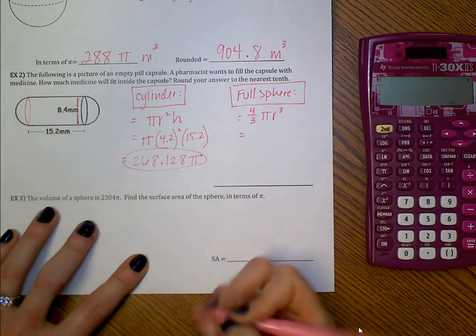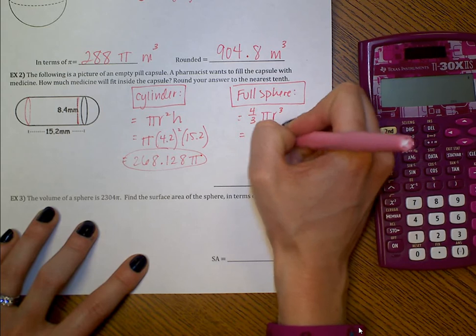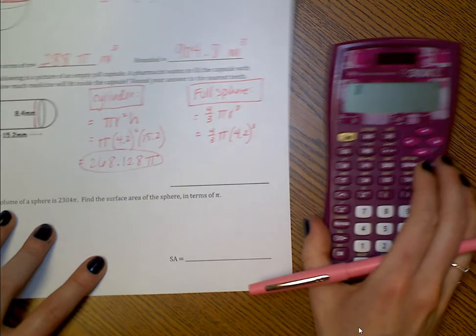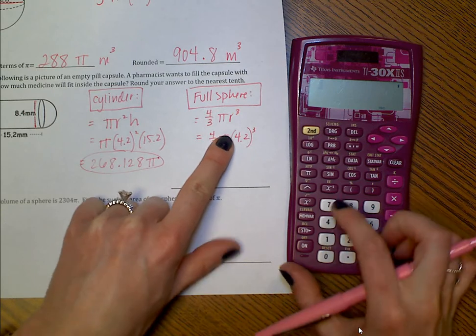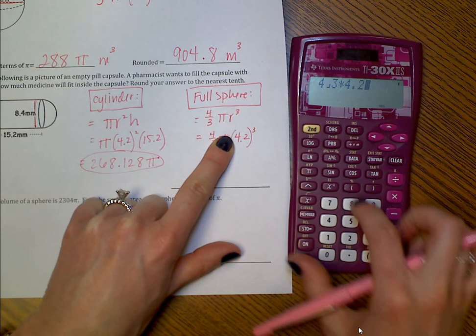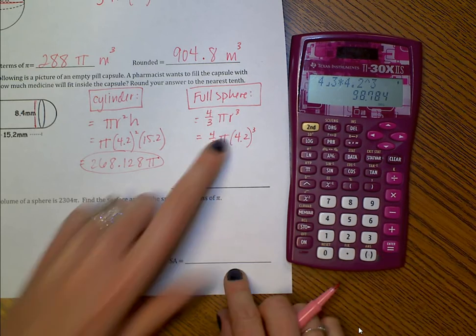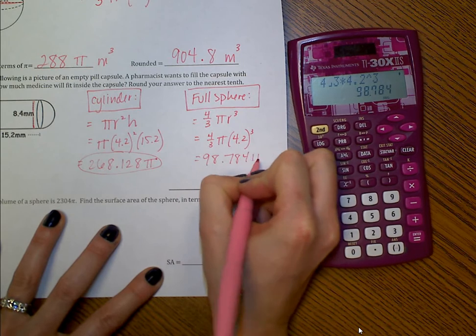And I know the radius is 4.2 already. Okay, so there's my formula. And let's see, same thing. I'm going to wait to plug in pi until the very end. So 4.2 to the third would be 98.784 pi.